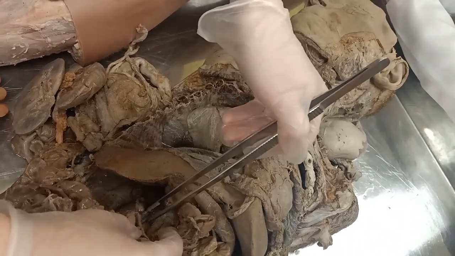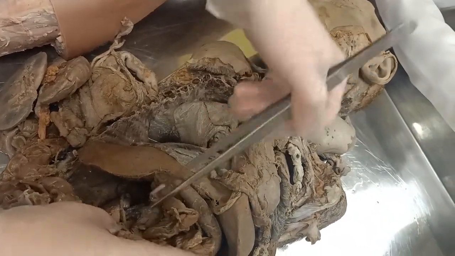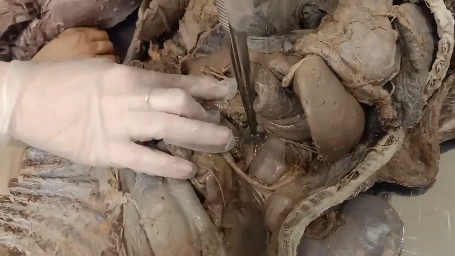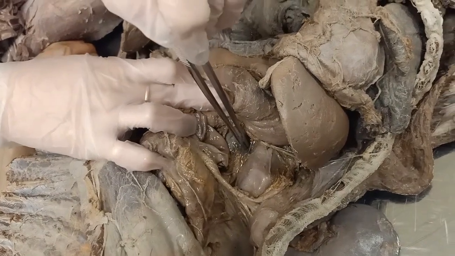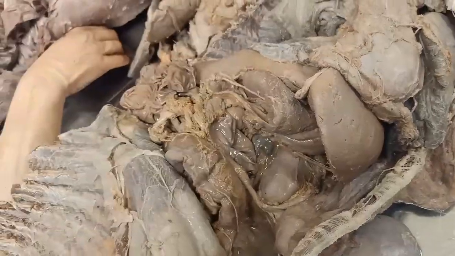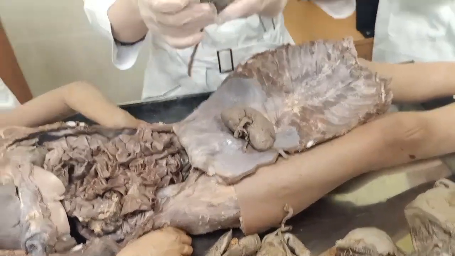So for the right kidney, the vein is anteriorly, then the artery, and then the ureter. And if we are talking about the left kidney, then here we can see, the renal artery is the most anterior, and then the renal vein, and then the ureter. So anyway, the ureter is behind.